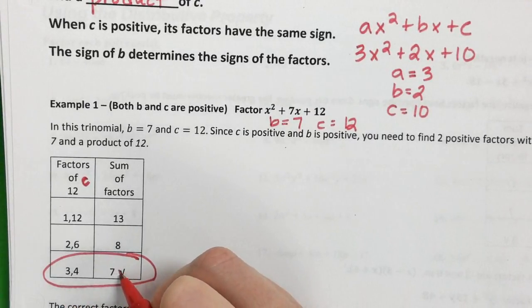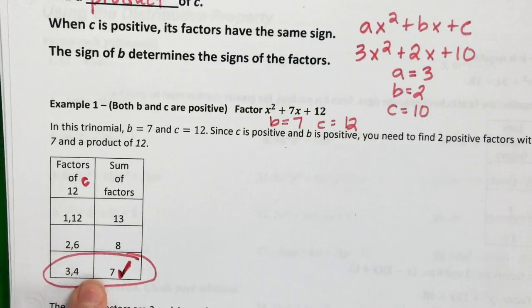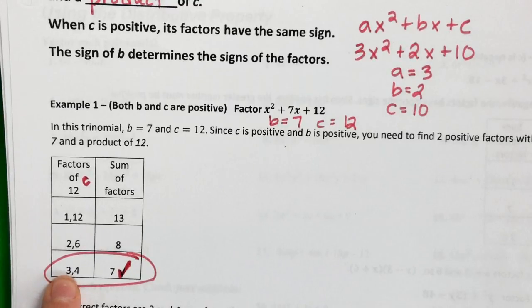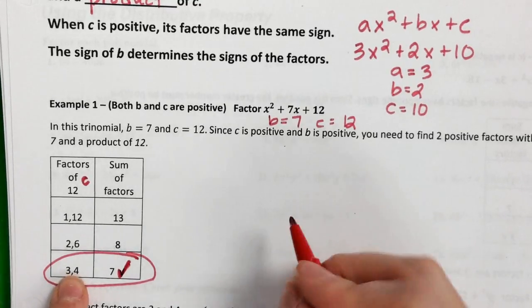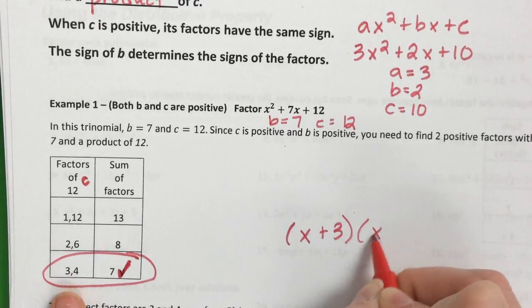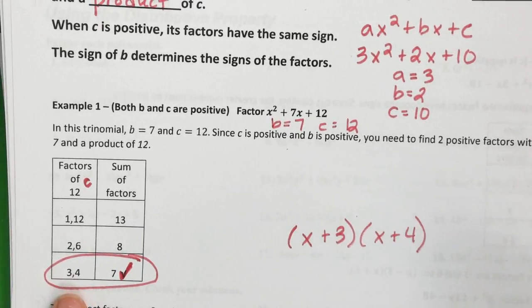Okay, so these are the factors I need to use. This is supposed to be like a little check mark right here. These are the correct ones. So to write this in factored form, I'm just going to use these factors. I'm going to say this is x plus 3 times x plus 4. And that's my answer.